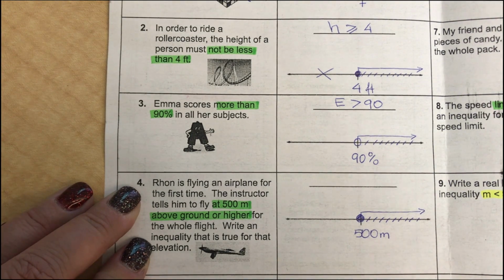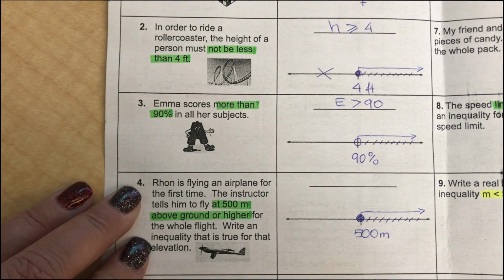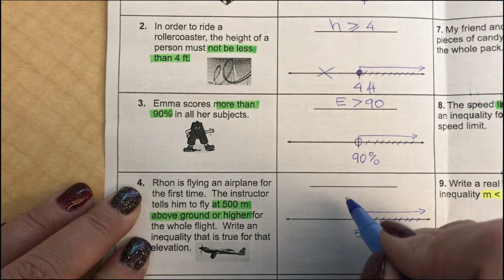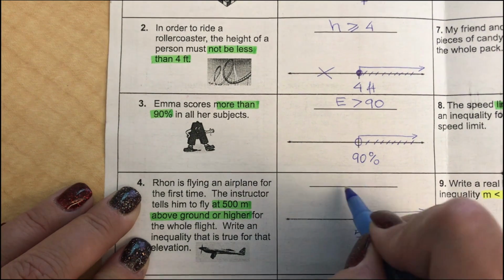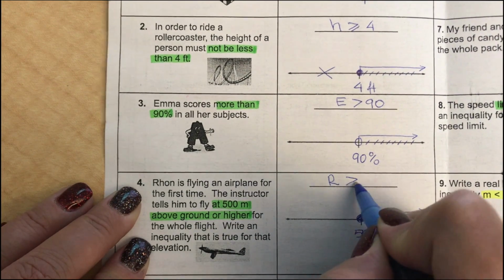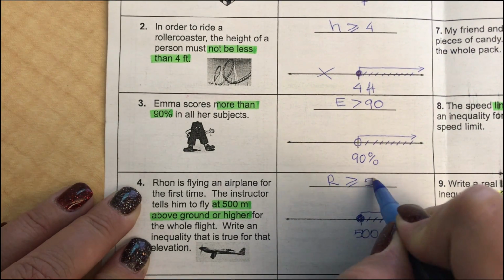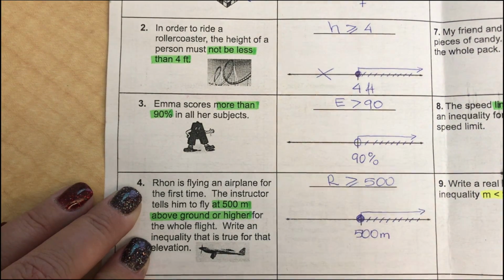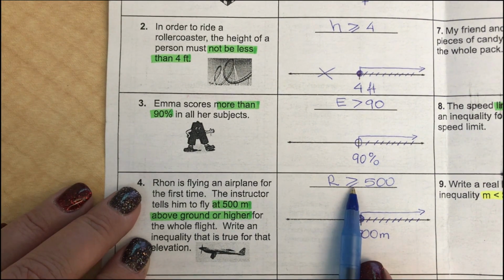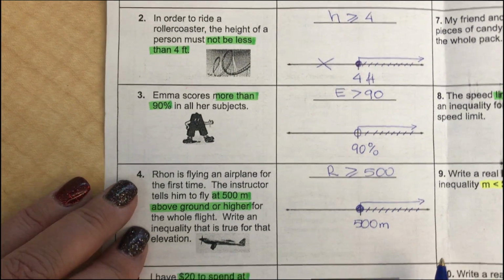So we can say that whatever variable, we can say airplane, A, or Ron. So I'm going to say Ron needs to be flying at 500 meters or above, greater than or equal to 500.